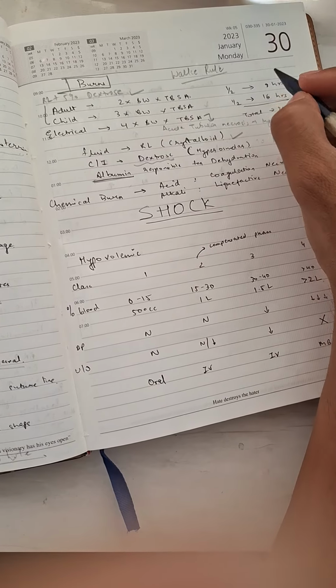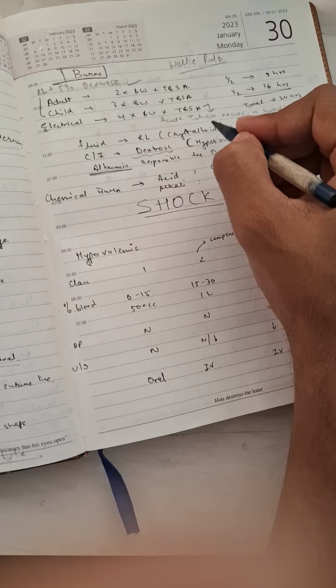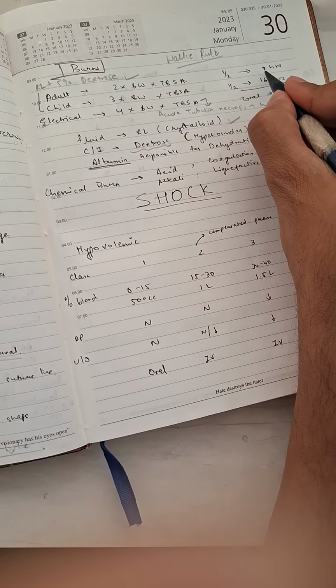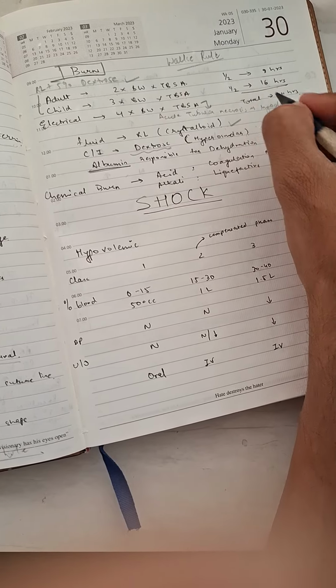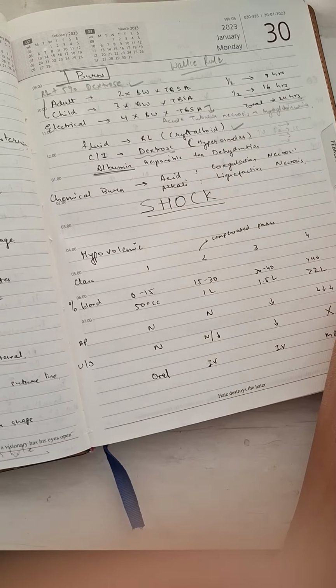How will you give fluid? Suppose you have calculated the total amount of fluid, then half of the fluid you have to give in the first 8 hours, and the rest half you have to give in 16 hours. So you will get the total fluid you have to give in 24 hours.